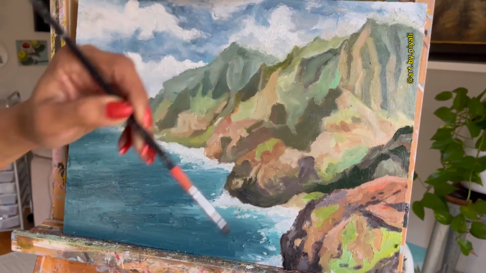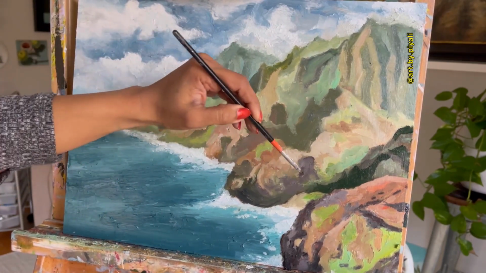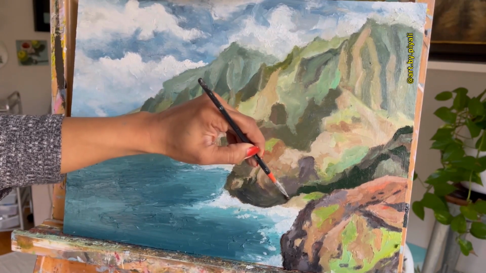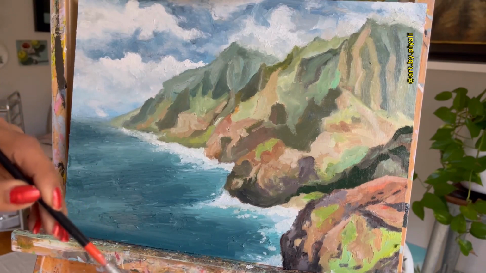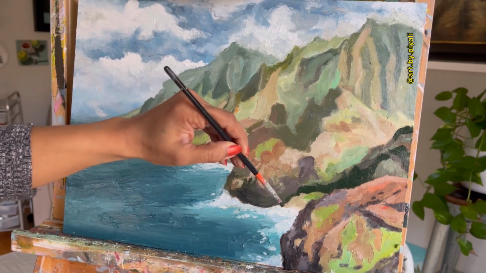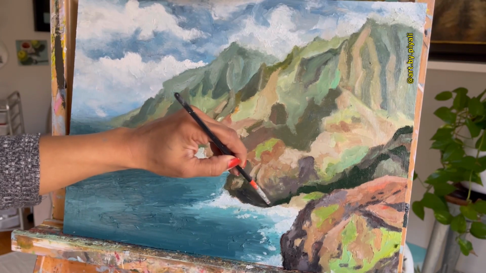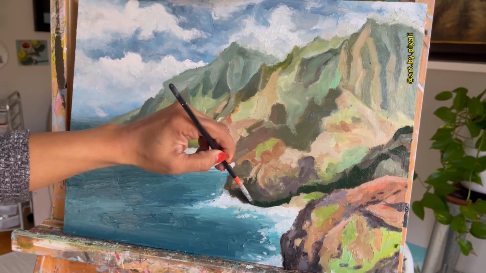Because we have switched from blocking big chunks of color to adding details, I have also switched brushes from a bigger brush to a smaller filbert. I also use rounds for very minute details. It really depends on what I'm currently painting.